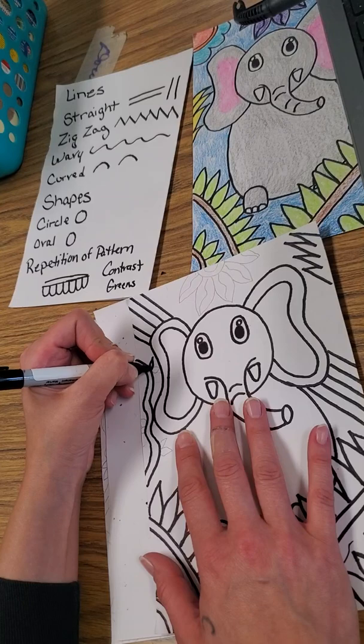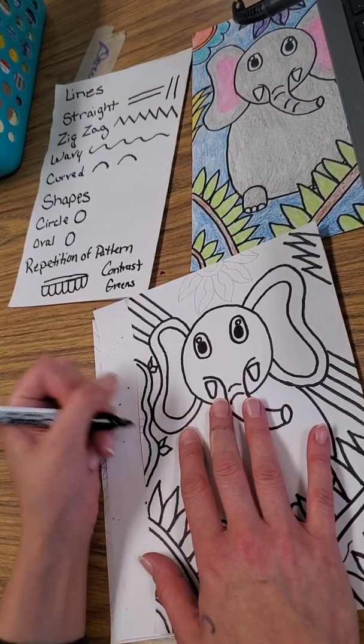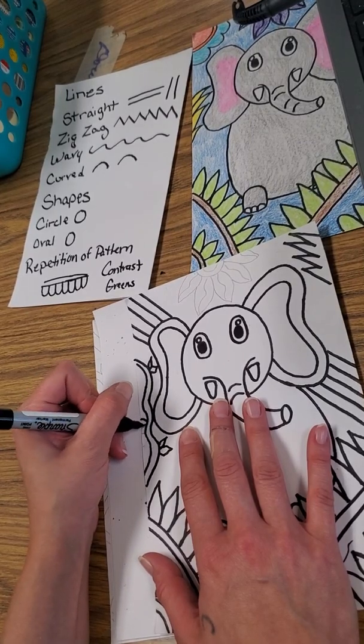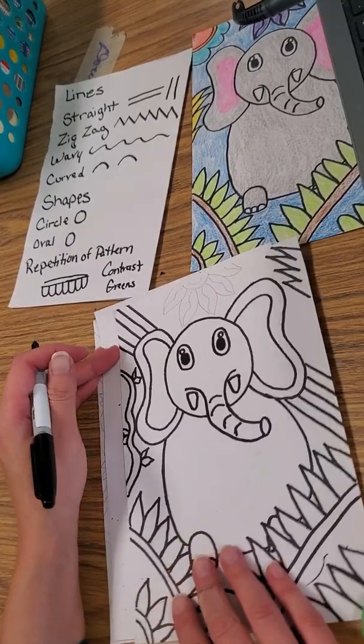We're going to add some leaves or petals, whichever one you want to, leaves or flower bud type things, to our vine, whichever one you want to call them.